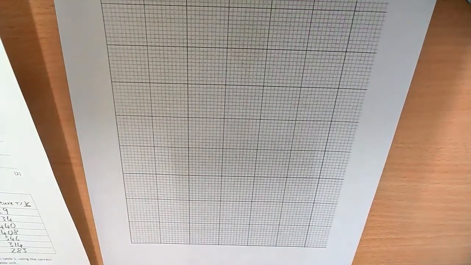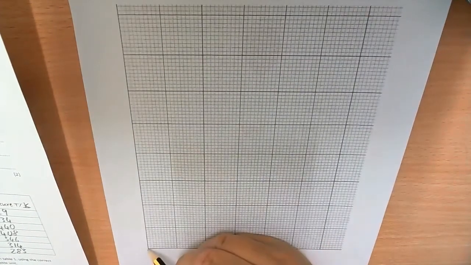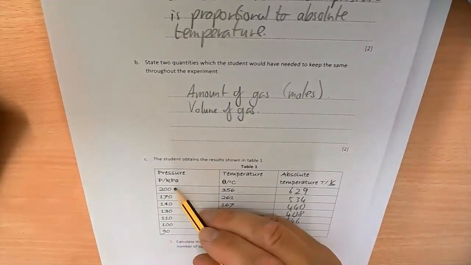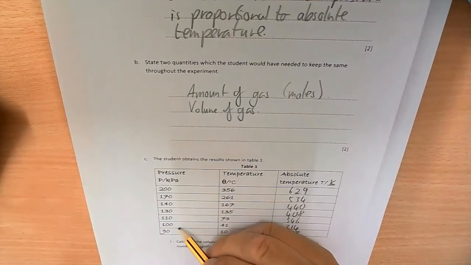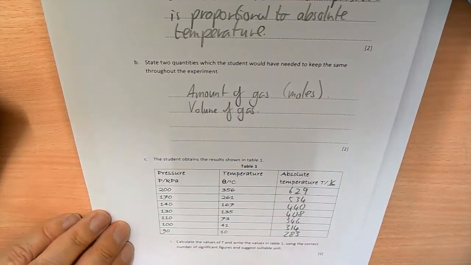So if I look at my values, now it would make no sense to start at 0 here because my lowest value of pressure is just under half of what my highest value is. So half of my graph paper wouldn't be very well used. So I need to start below 100 and go up to 200.